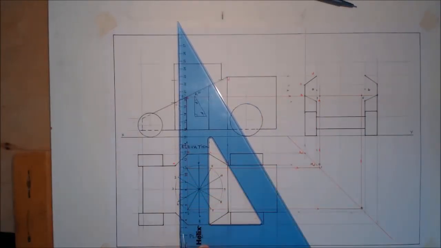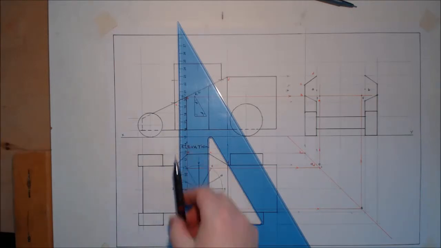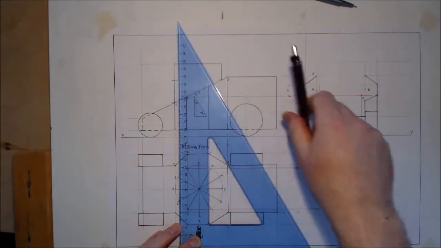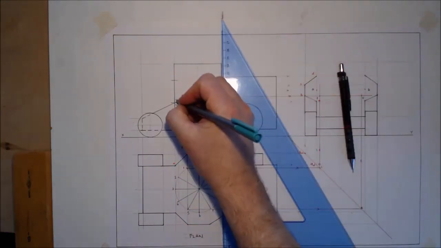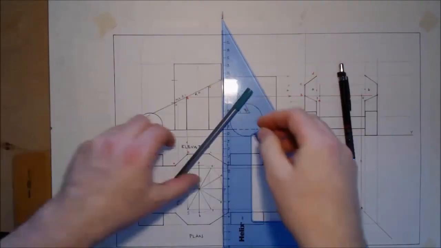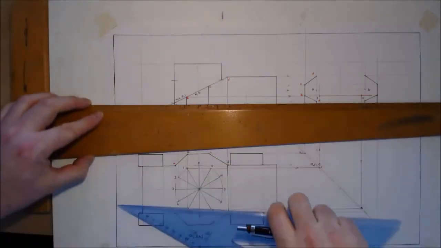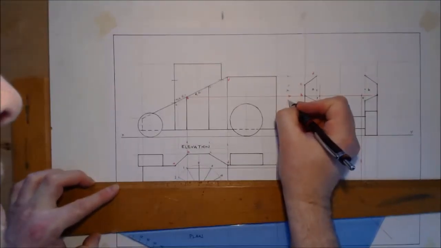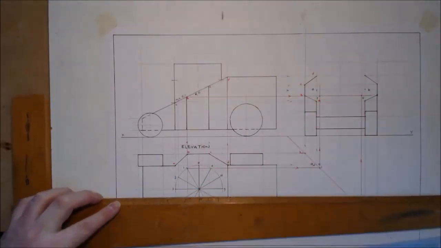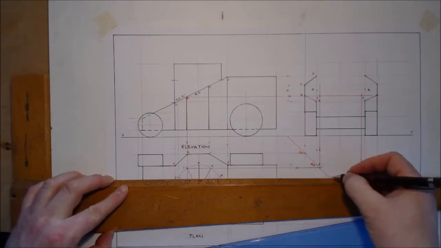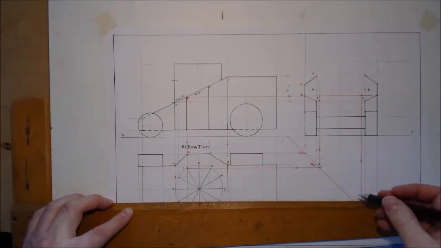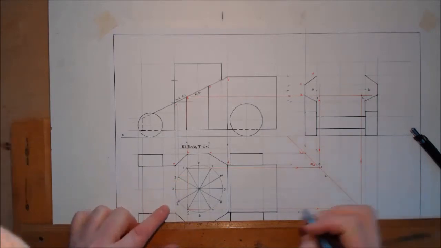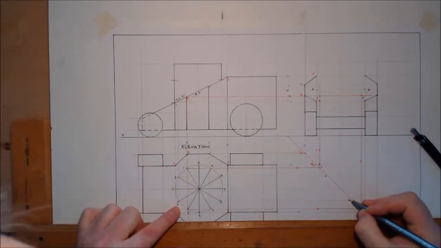So as I'm looking into my plan, this 4 and 2 line up, and that line gets carried up to the surface. So that becomes 4 and 2 there. That line can get carried across into my end view. Okay. 4 and 2 can get carried across to my 45-degree line. Okay, and just to help me, I'm just going to put in 2 there. And I'm going to put in 4 here.